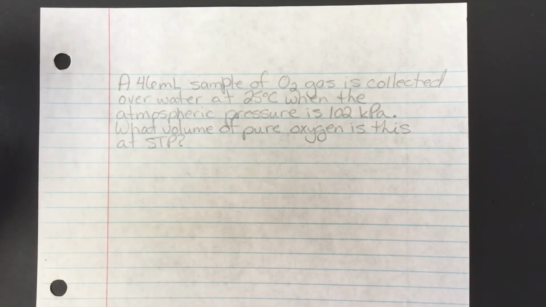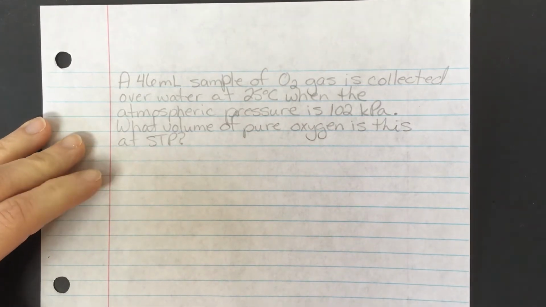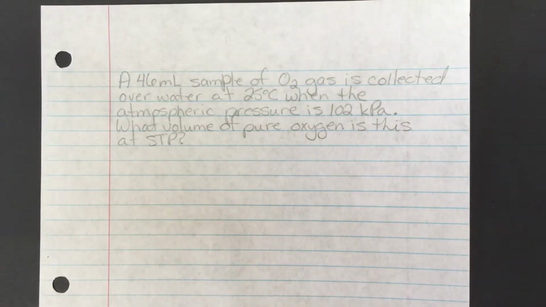So this is a two-step problem. Well, somewhat. There's going to be a couple of steps here. You know how we always convert the temperature to Kelvin?